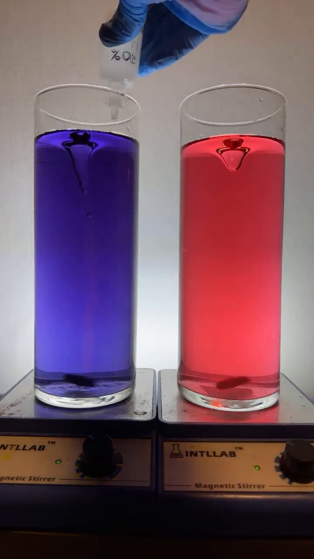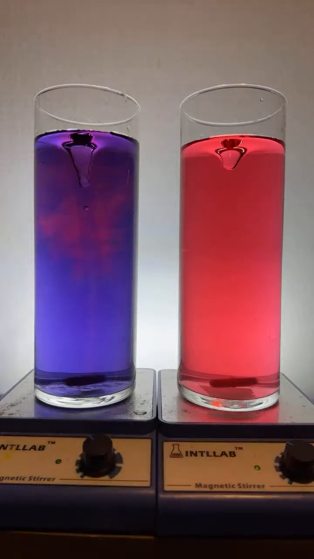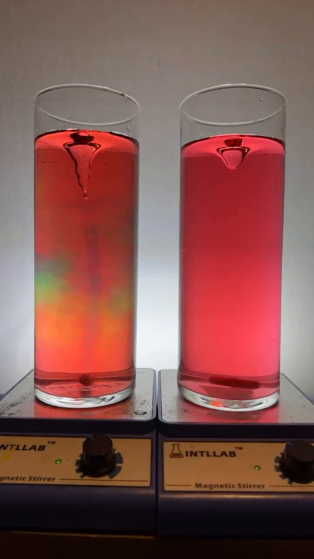Let's add another drop of acid over here on the left. Say the base I'm using is 20% by weight hydrochloric acid.